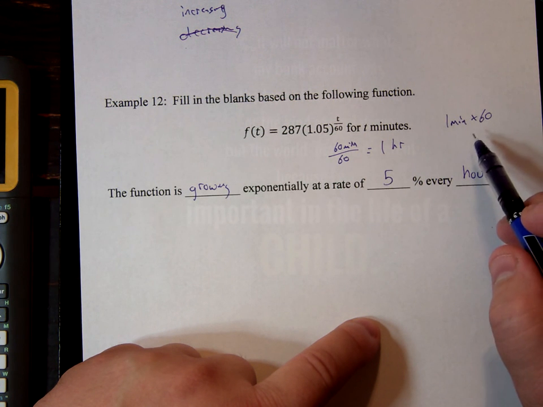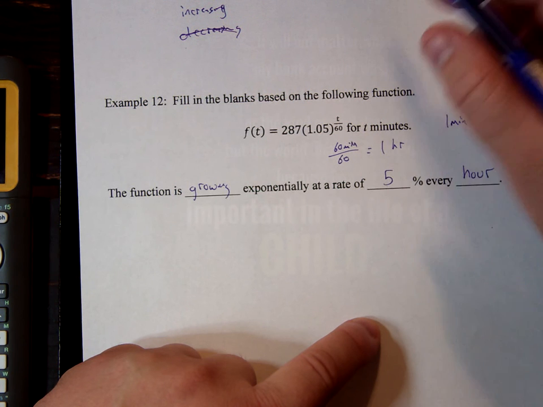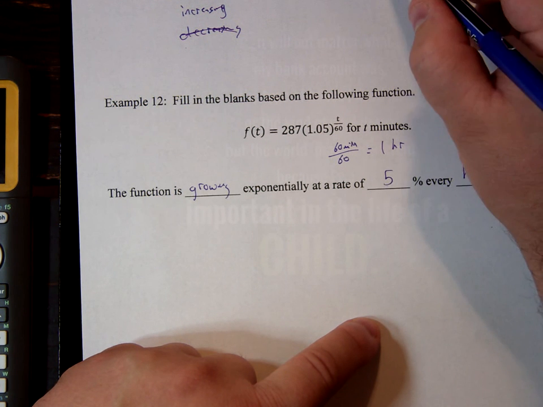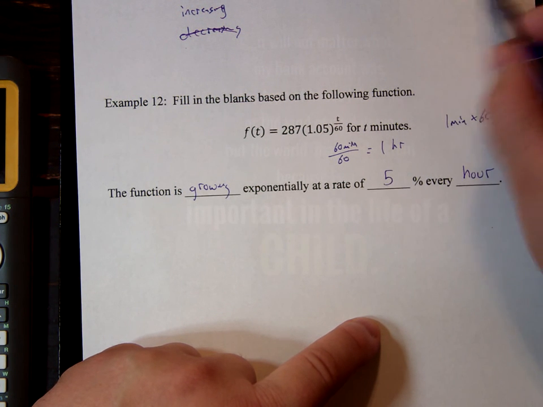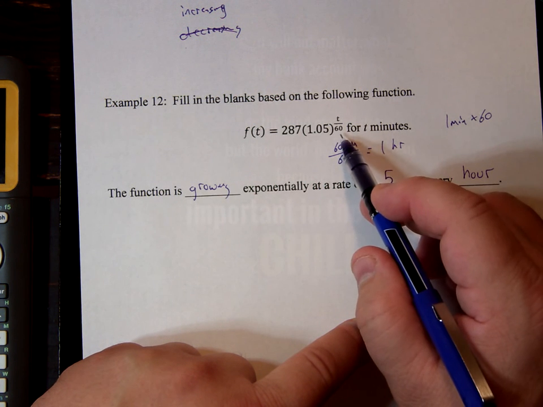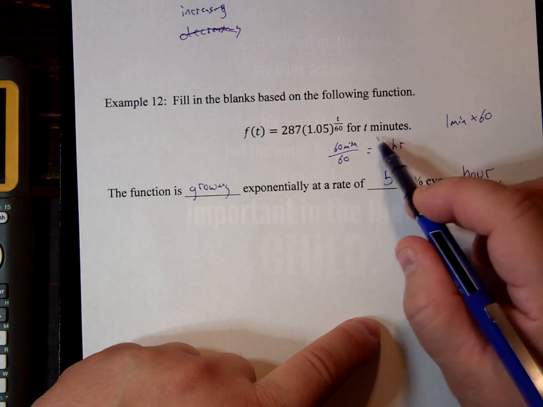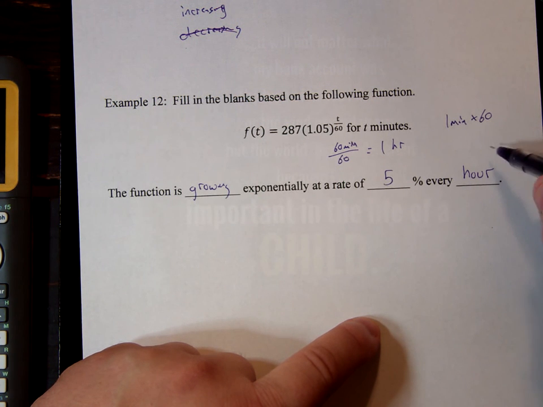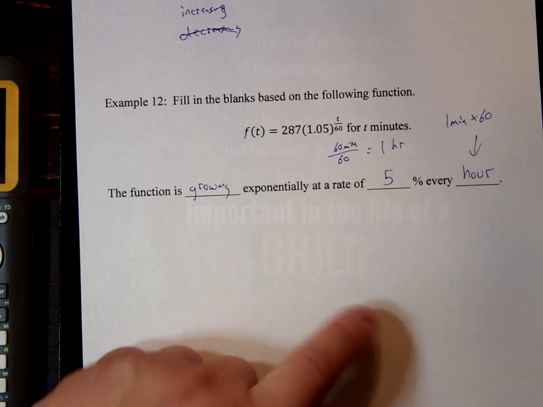So remember, if you're multiplying, then if your t is years, this value is going to be something smaller than years. But if you're doing t divided by 60, then if you take your minutes and multiply them by 60, you're going to get a unit that's larger than minutes.